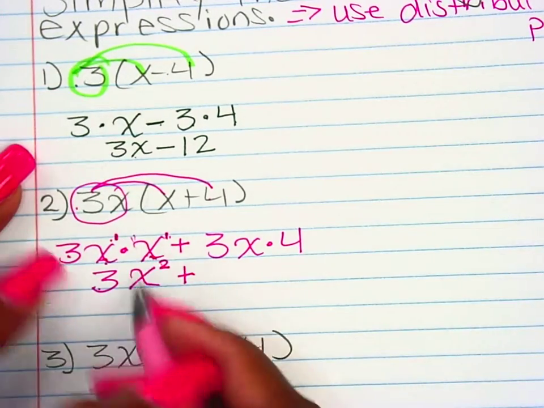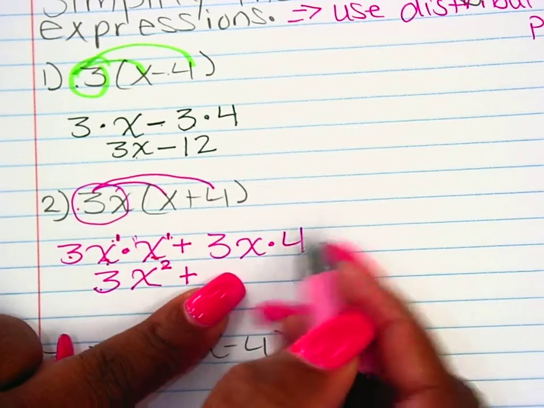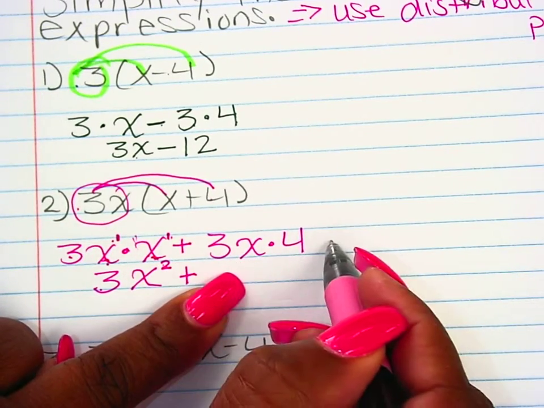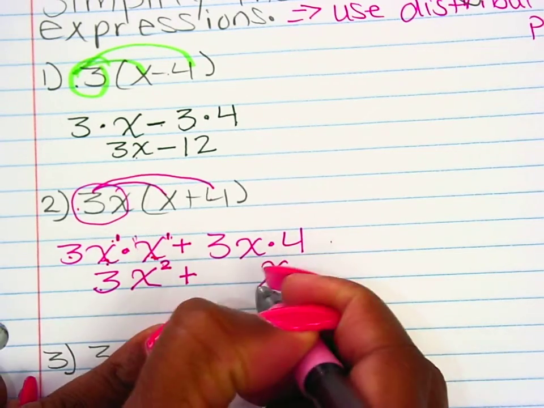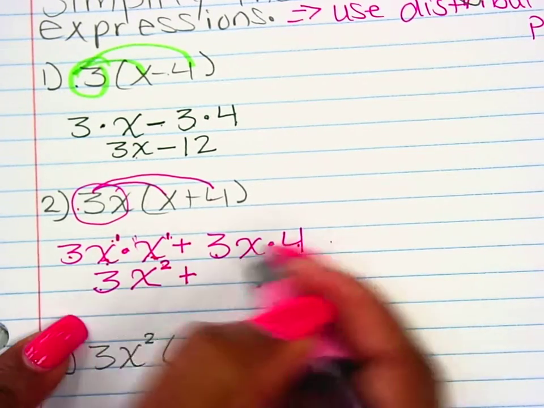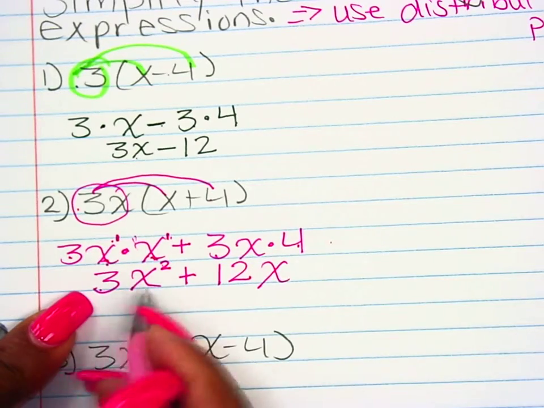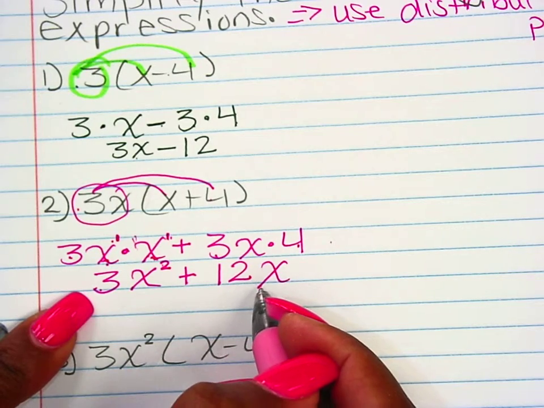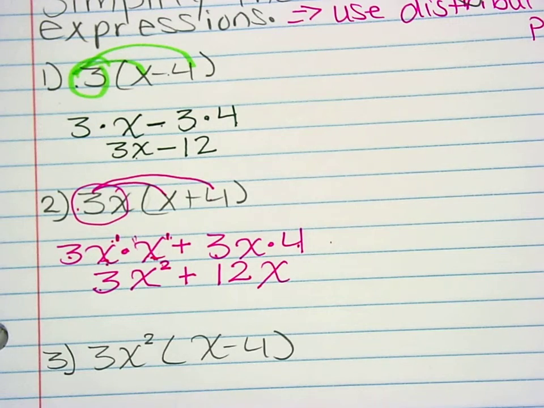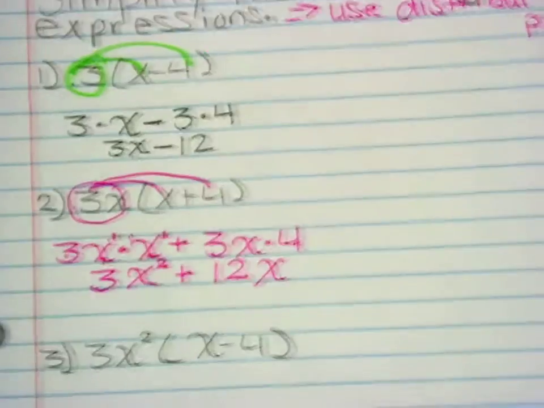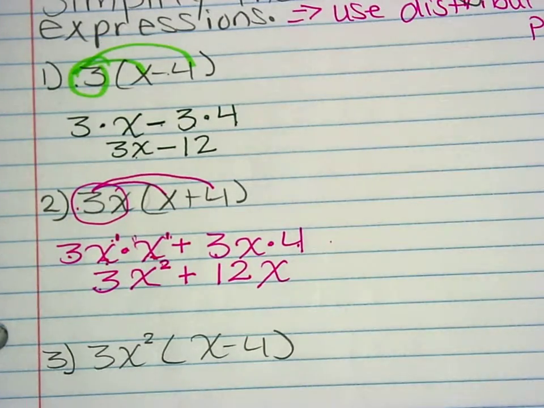So I have this term simplified. Now my second term, I have here 3x times 4. I just have one x over here while I'm multiplying, so I just write x. Then I'm going to say 3 times 4 and write that product, 12. So I have an x squared term and an x term, meaning they're not the same, so I leave it in standard form like it is. So I'm done. That right there was your lovely number 2 for that bell ringer.